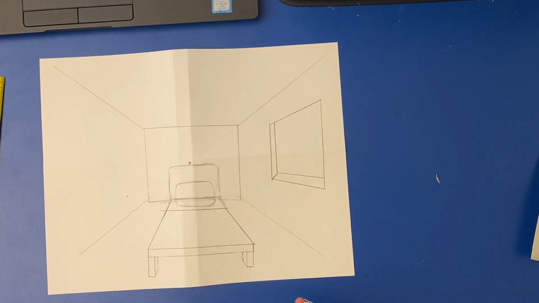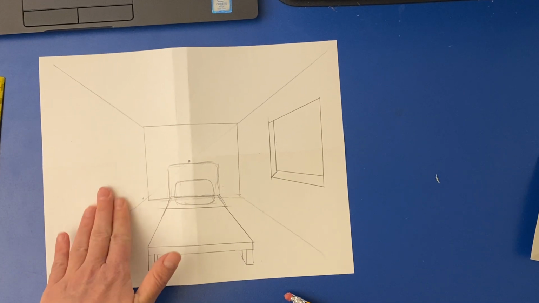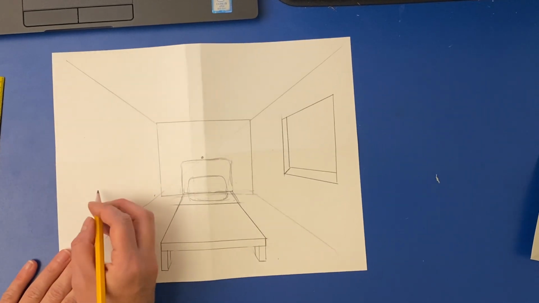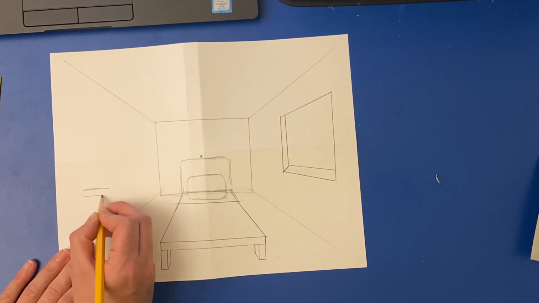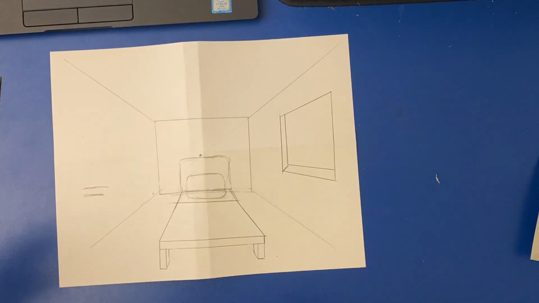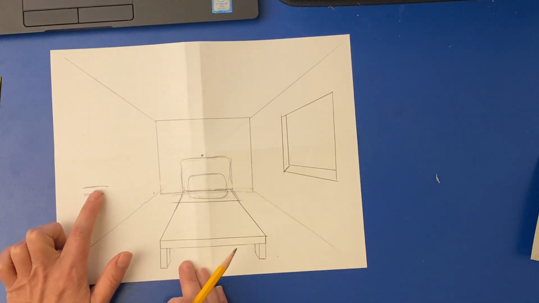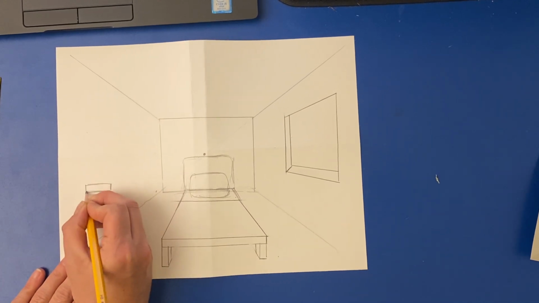Now, some of you were wondering about drawing shelves. So say I want a shelf or something on this wall. Remember, first we look and draw the part of the shelf that you would see first. So if I was standing like right here where my pencil is and I'm looking down on the room, I'm gonna see the side of my shelf first.